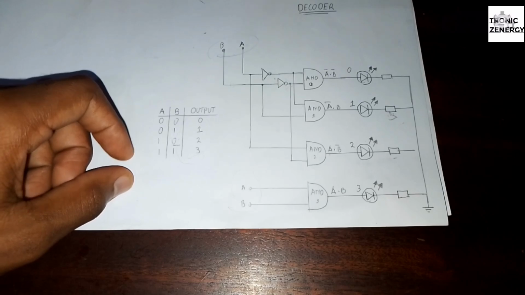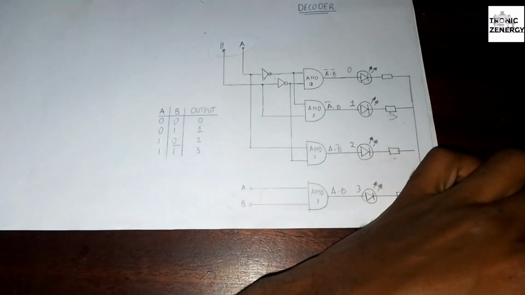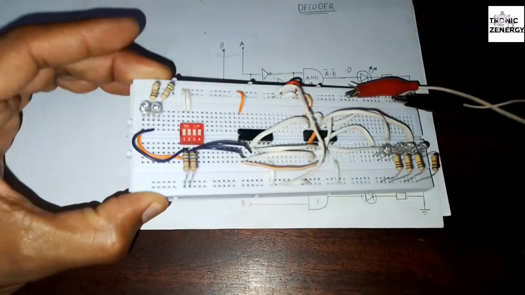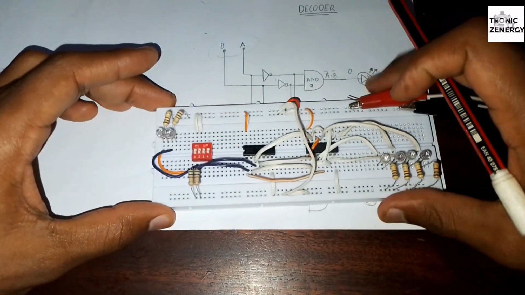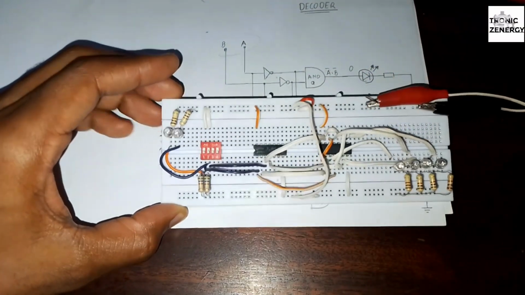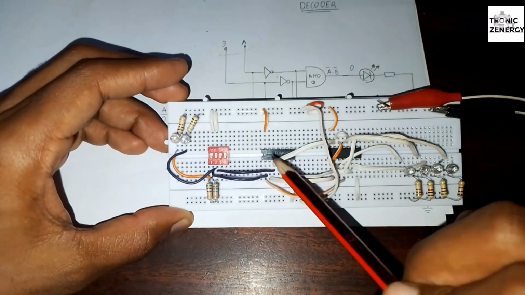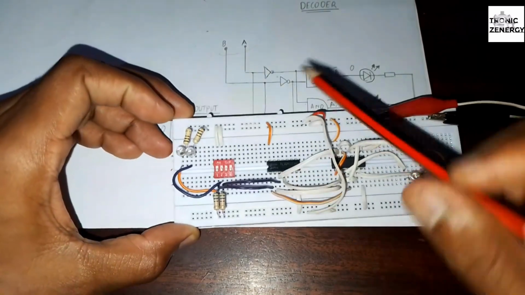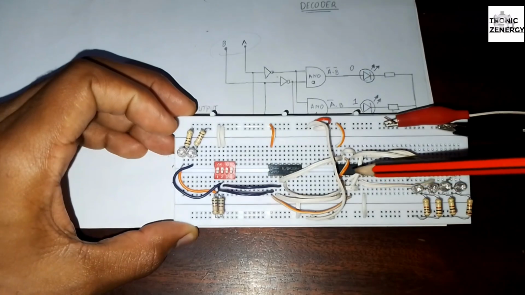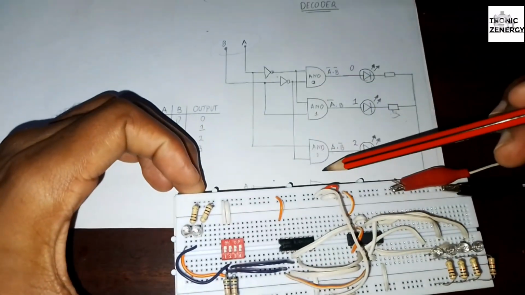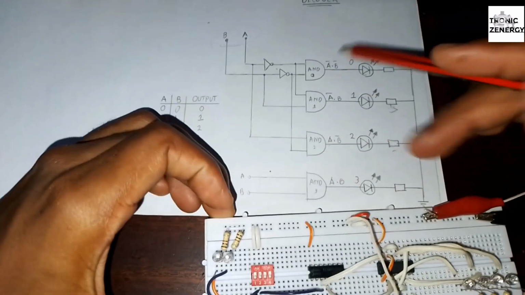So my circuit is right here, and you can see it's just a simple circuit with simple connections. The first integrated circuit here is just a NOT gate. The second integrated circuit contains all the 4 AND gates.